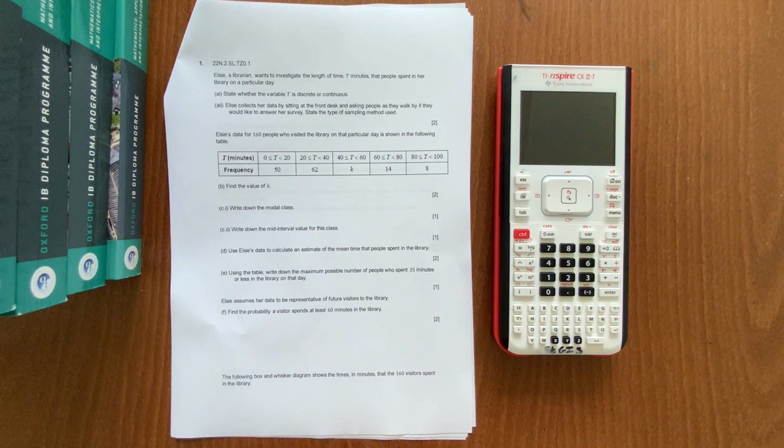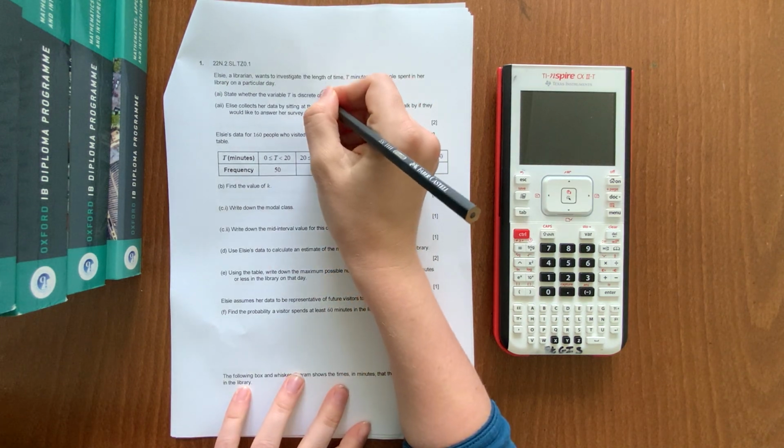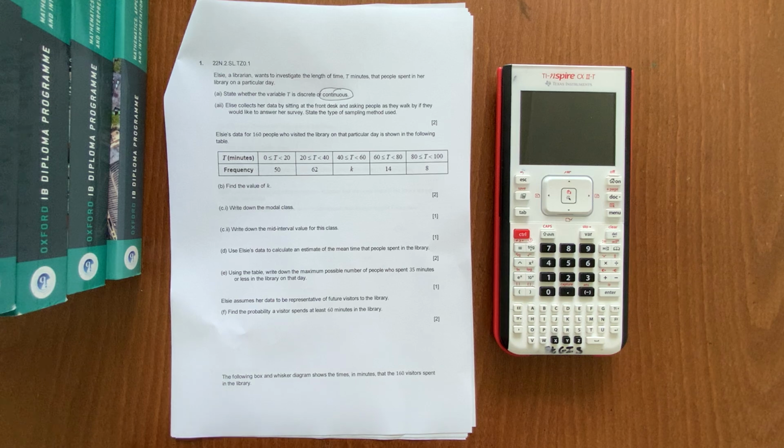In that case, it would be continuous. And if we think about time, do we count it or do we measure it? It makes much more sense to measure time. And so that means time is continuous.